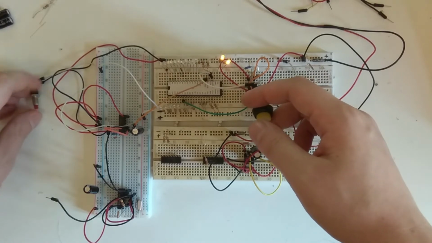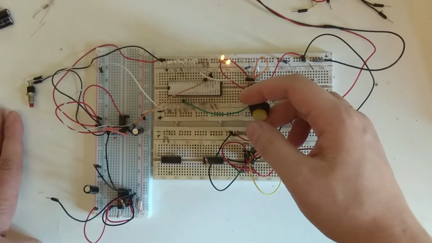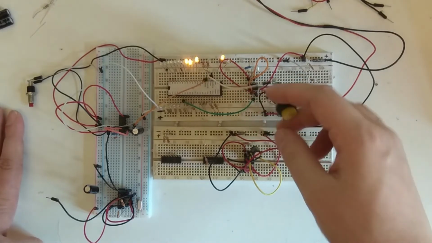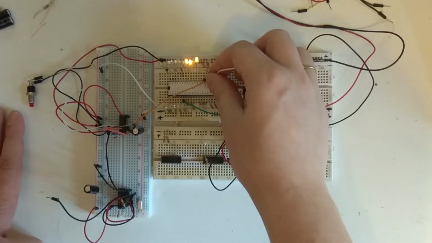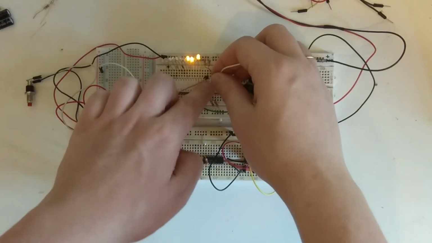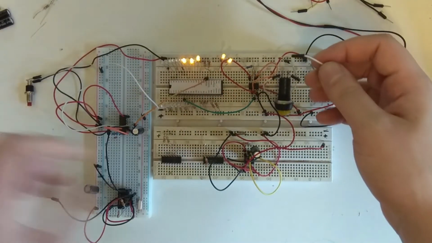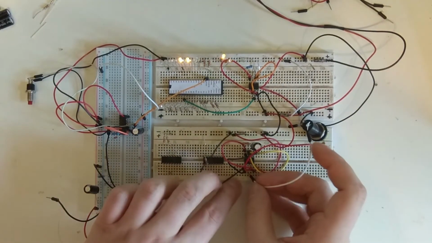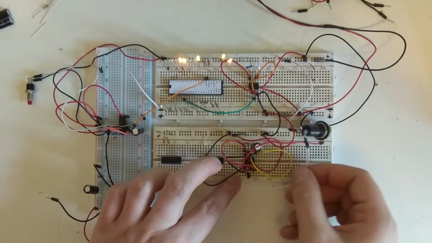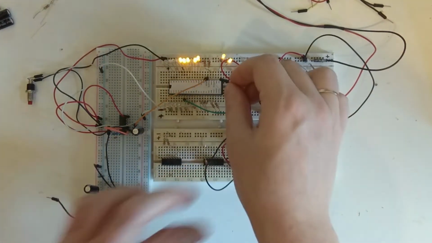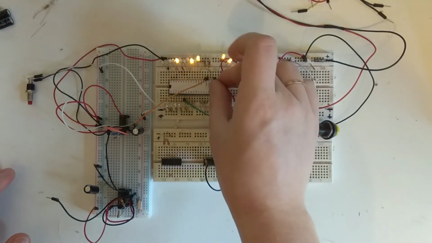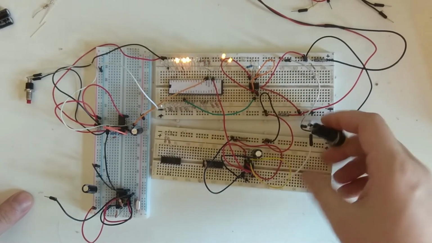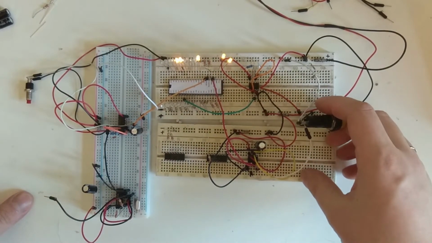Yeah, you can reset it again. It starts counting again. The issue is if I connect a one-shot, and this hooks up to pin 2, and then this output hooks up to here, it doesn't work.